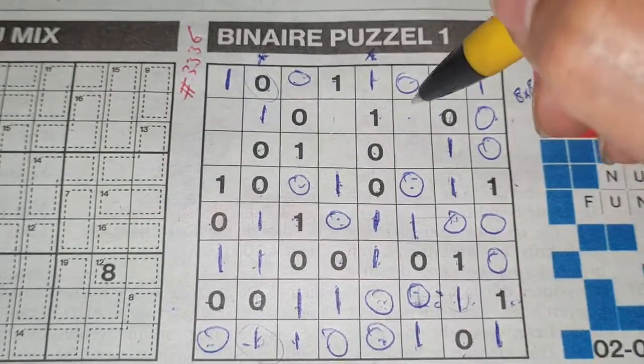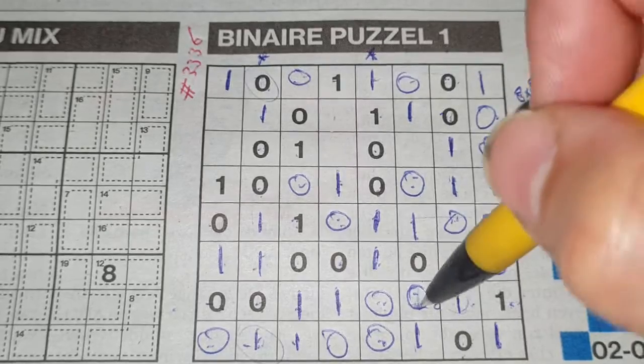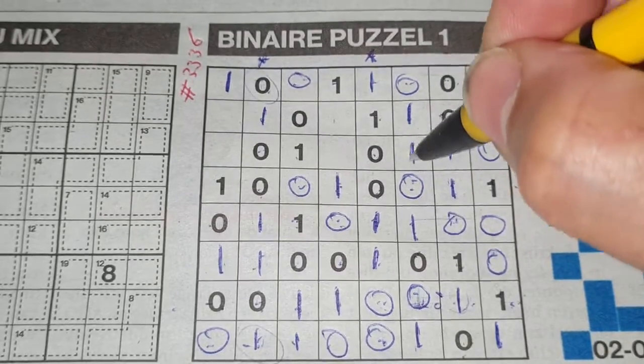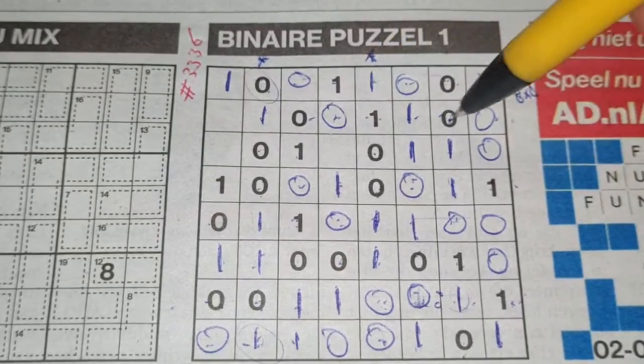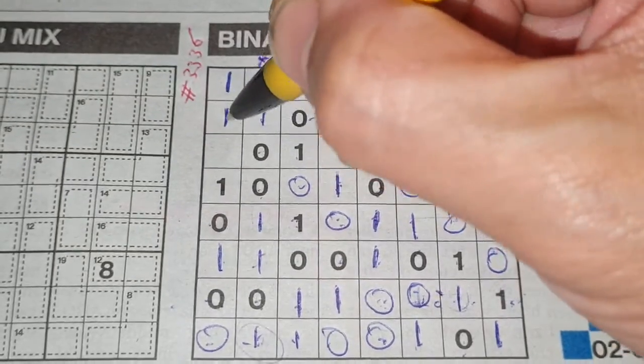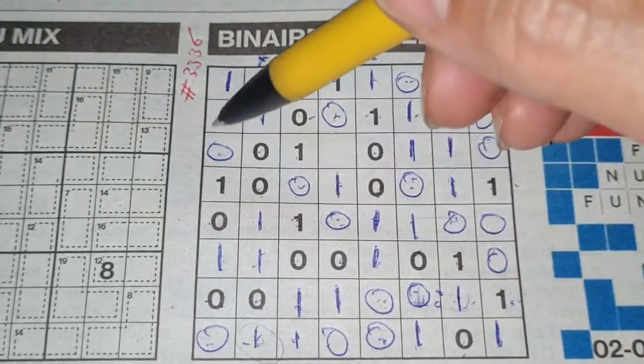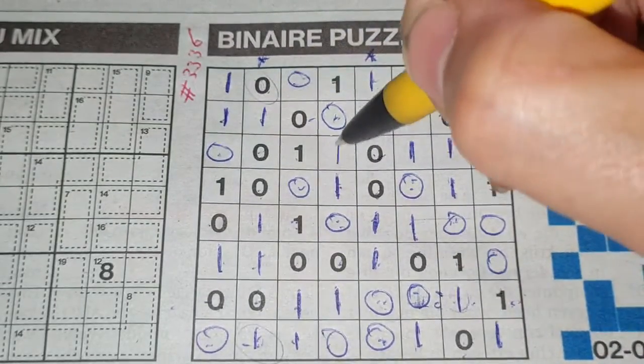Double O here, 1 there, 1. 1, 2, 3, 4 O's, so the rest are ones. Double 1 here, no, there, no. Now we have 4 O's, so the rest are ones. Double 1 here, no, there, no. Now we have 4 O's, so the rest are ones. Finish in 4 minutes.